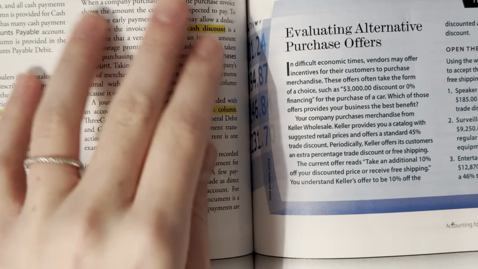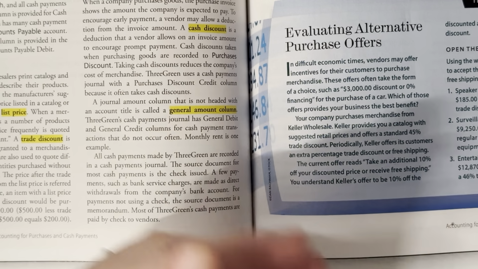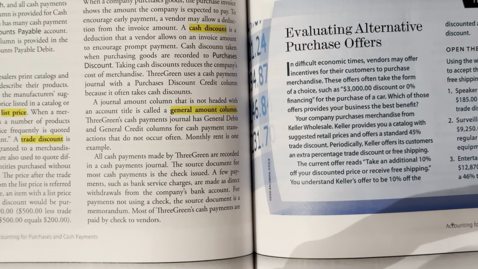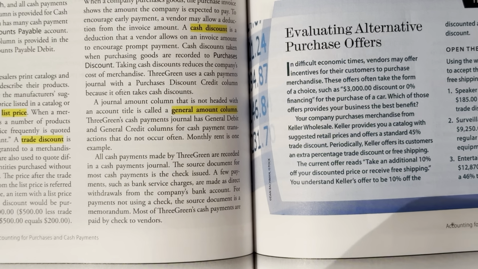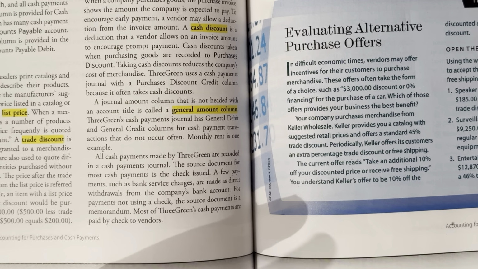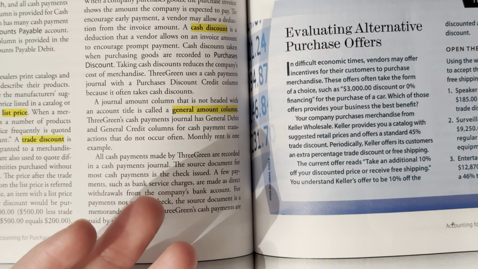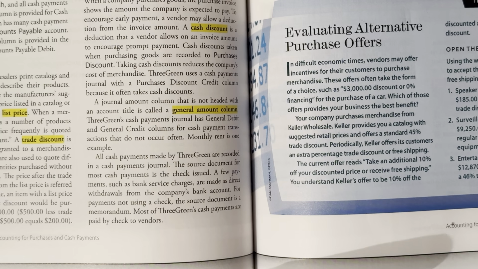So now we have cash discount. This is a deduction that a vendor allows on an invoice amount to encourage prompt payment. Let's say the maple syrup company offers a 10% discount if the individual pays within the first 10 days.